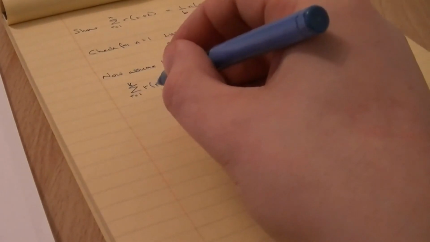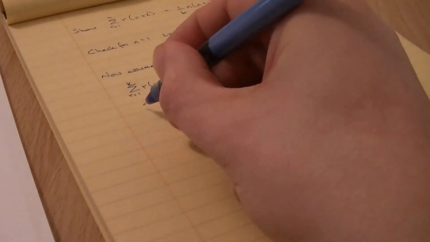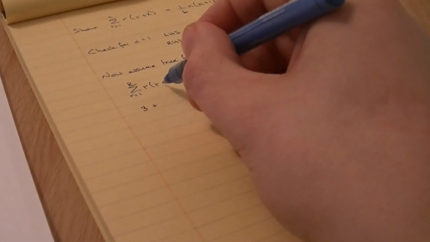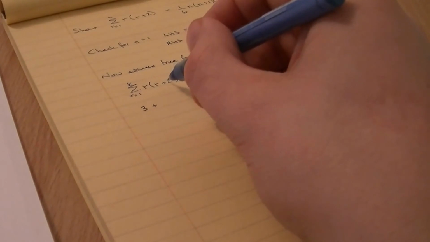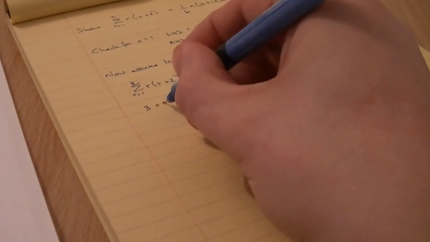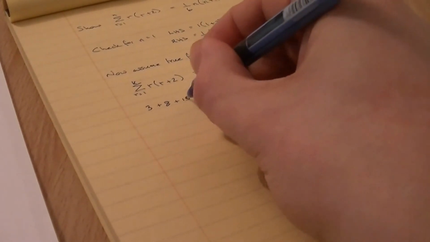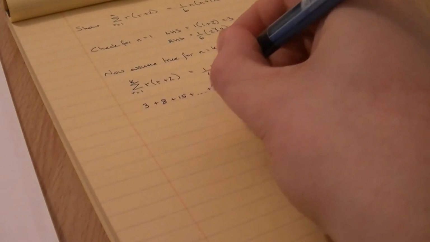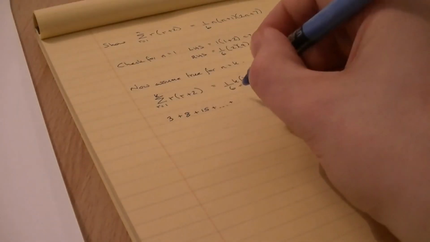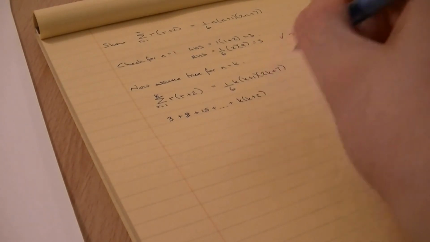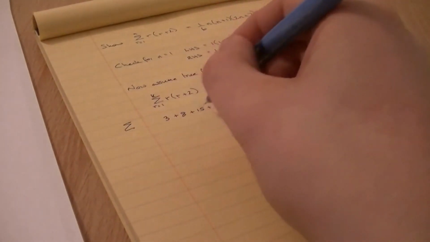Okay, so we're going to have, say the first term is going to be 1 times 3. So it's going to be 3 plus, then we're going to have 2 times 2 plus 2, which is 2 4s, which is 8. Plus 3 times 5, 3 5s is 15. Plus dot dot dot up to k. We'll say it's k upon k plus 2.